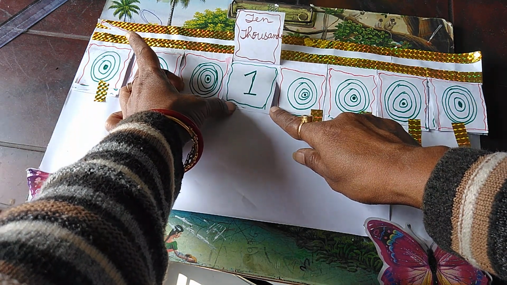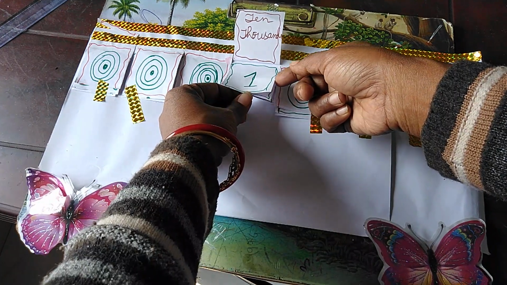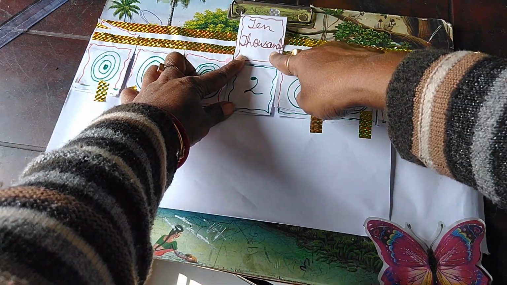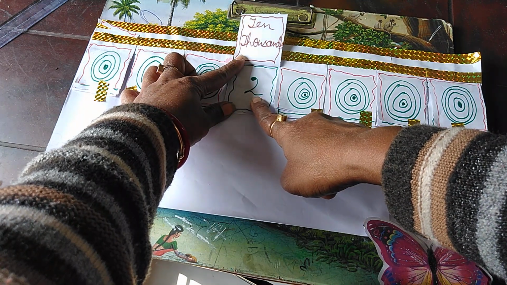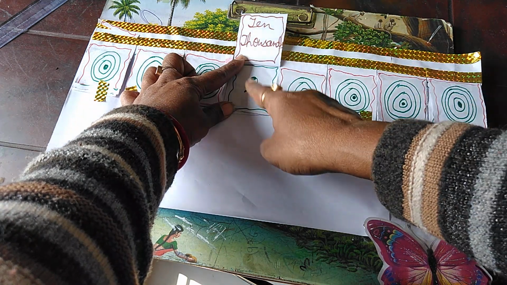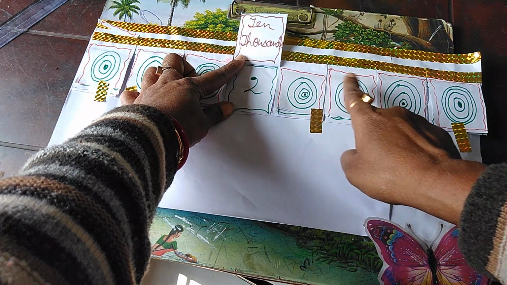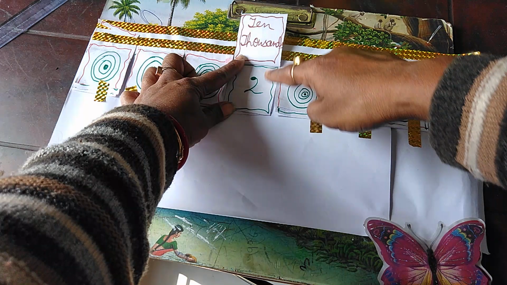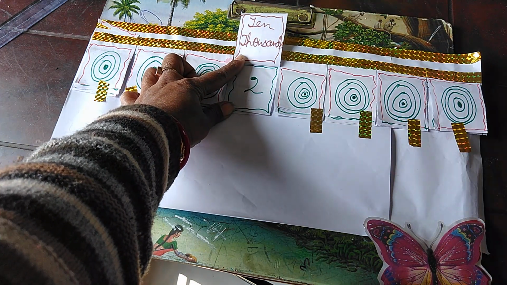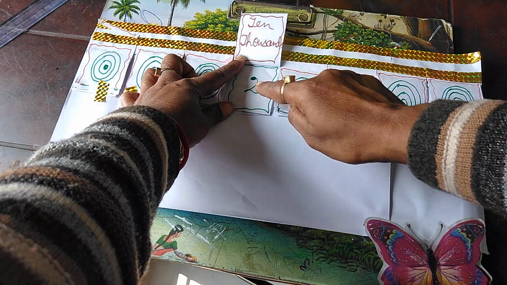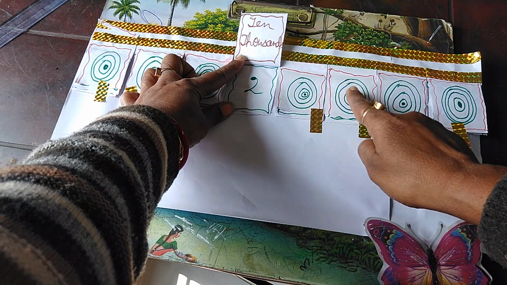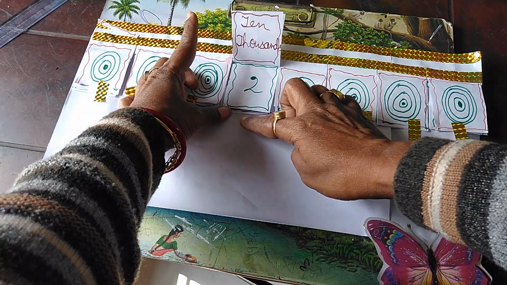How to write 2 ten thousands? First write 2, after that write 4 zeros, 1 2 3 4. So in ten thousands how many zeros are there? 1 2 3 4 zeros are there. So how to write 2 ten thousands? Write 2, after that write 4 zeros.